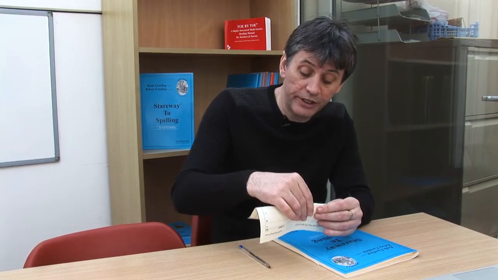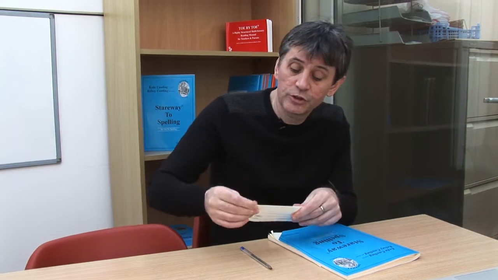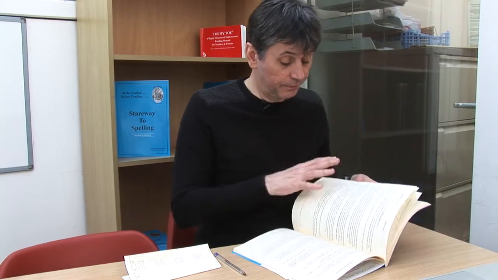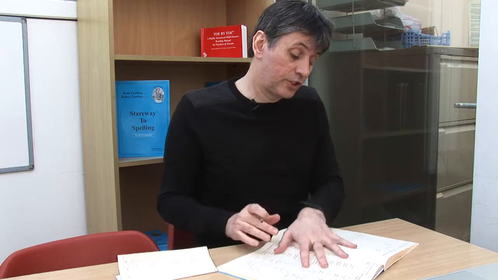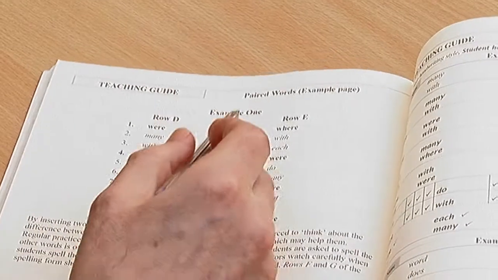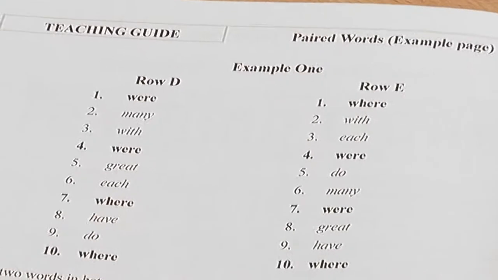The difference with paired words only affects the way they are taught in the RAWS process. So if you take the RAWS form from the flap at the back, fold the form so the words are hidden as usual above row D, and place the form in front of your student. If you turn to page 62 of Stairway to Spelling, the section on paired words, you'll see that the order in which we dictate the words for our student to spell on rows D and E is very important. You'll see here in example 1 on page 62 of the paired words section.